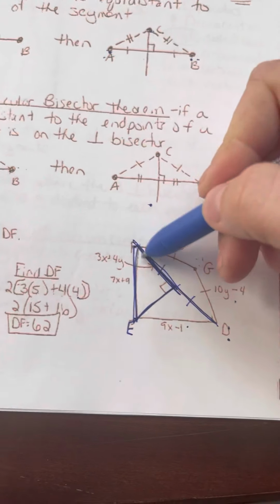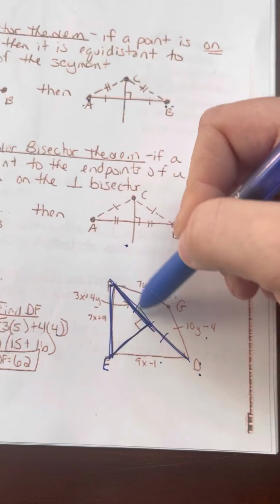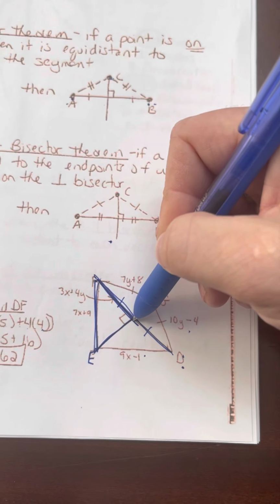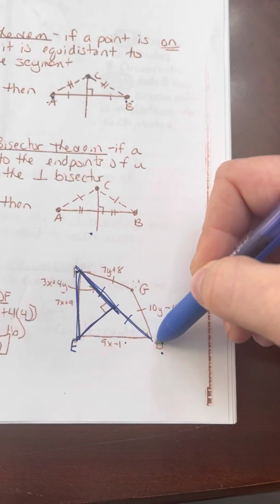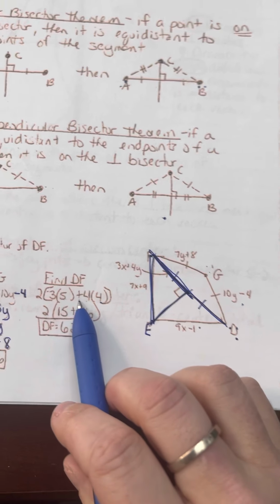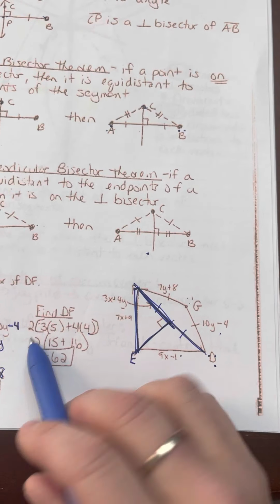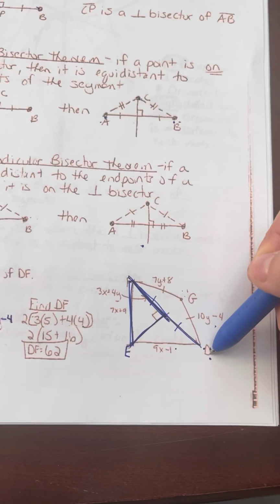And we know that this entire segment is 2 equal segments. So I have this segment, which is 3x plus 4y, but this segment is also 3x plus 4y. So what I did here was 3x plus 4y and multiplied it by 2, which would give me that entire length. Hopefully that makes sense to you.